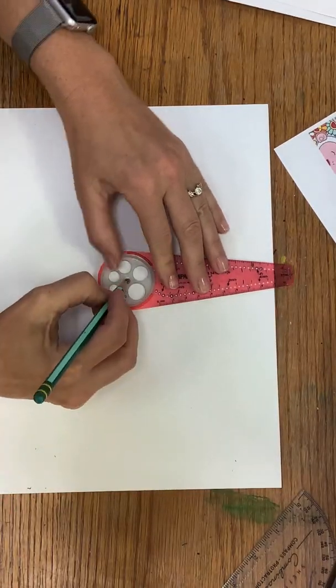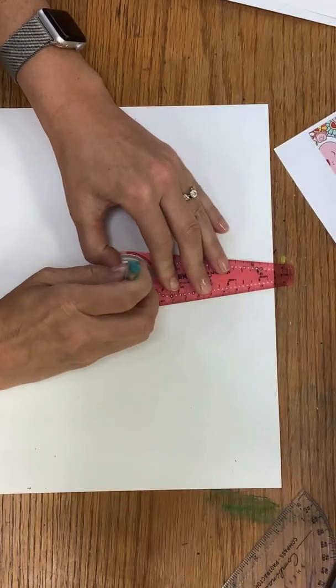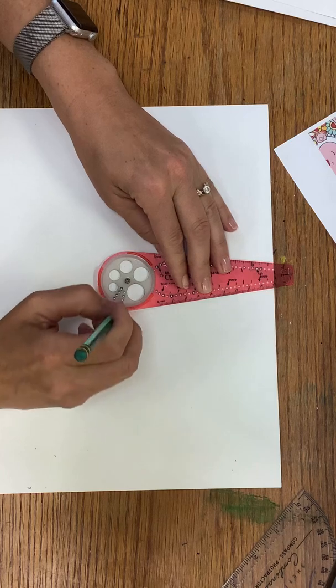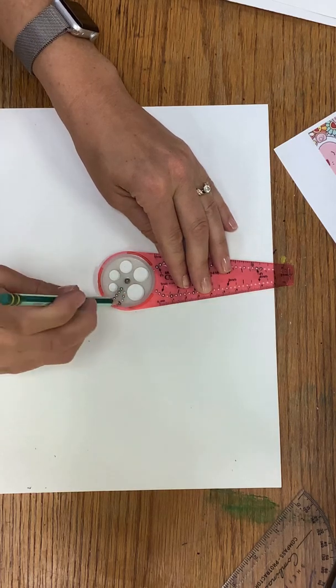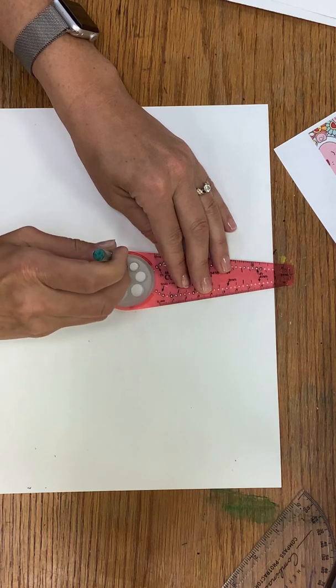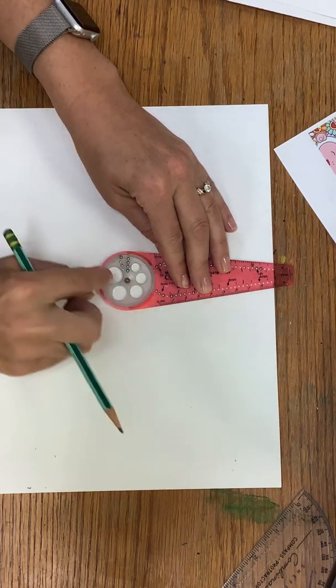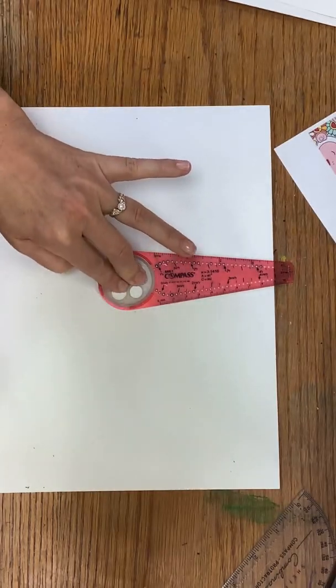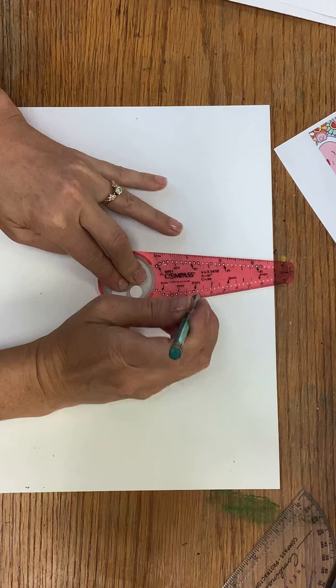And I like to make the little dot in the middle just so later I know exactly where the center is. And then you can put your pencil in one of these little holes here and rotate this around so that you get your main circle for the center of your flower. And then hold this part in the exact same spot. Make sure you haven't moved it at all.